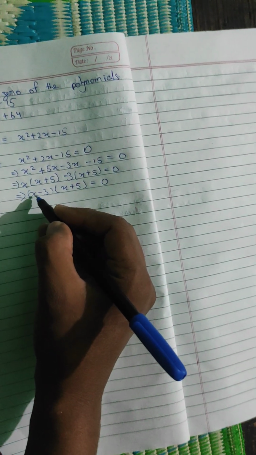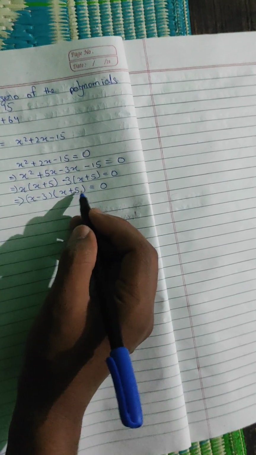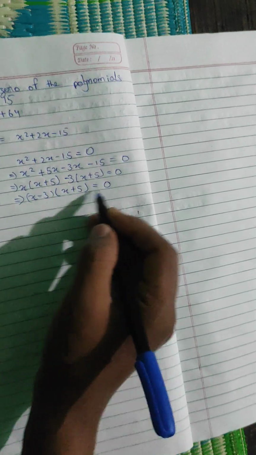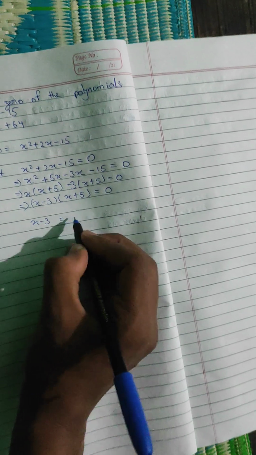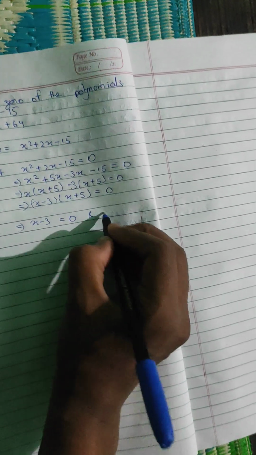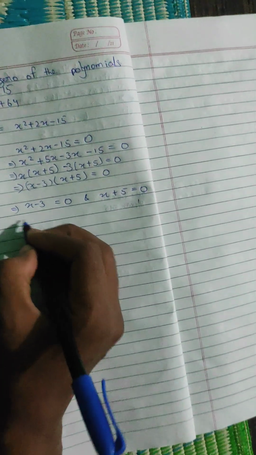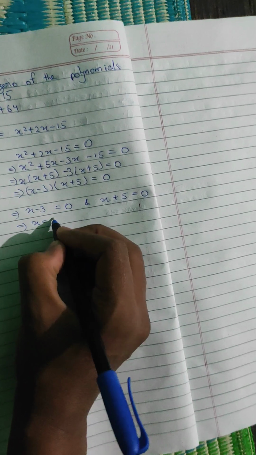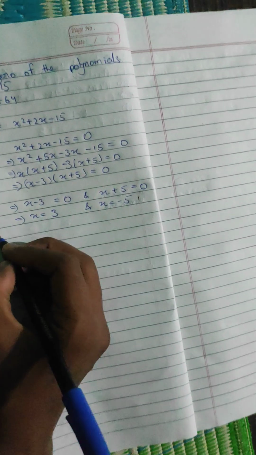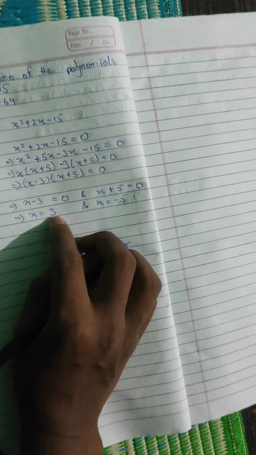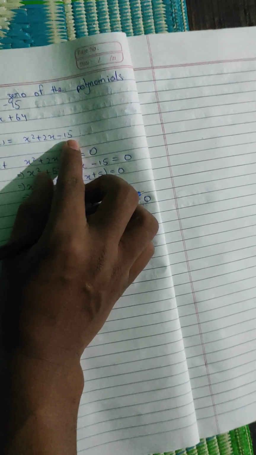So we can say that x − 3 can be 0, and x + 5 may also be 0. Now x = 3 and x = −5. Our answer is x = 3 and −5. Both are the roots of the polynomial x² + 2x − 15.